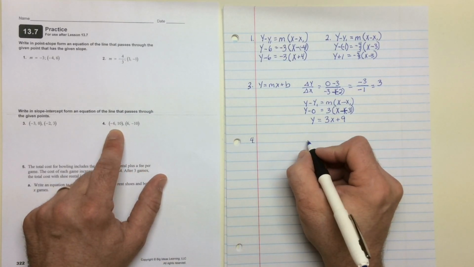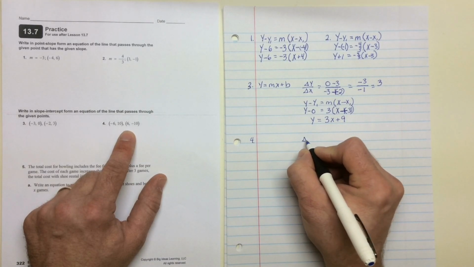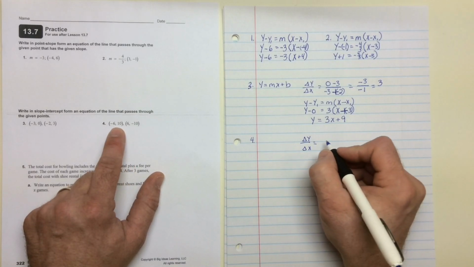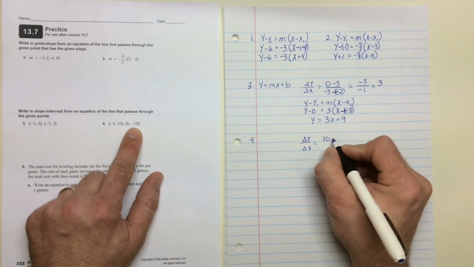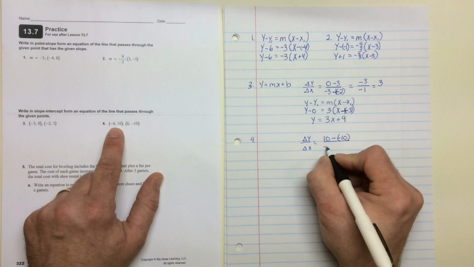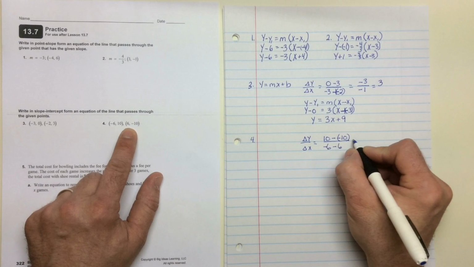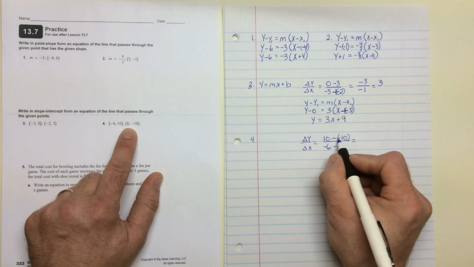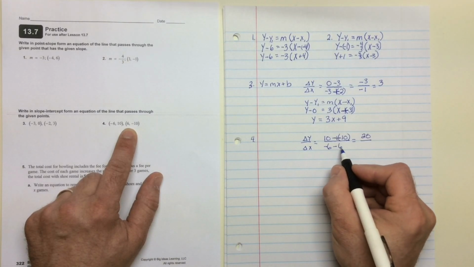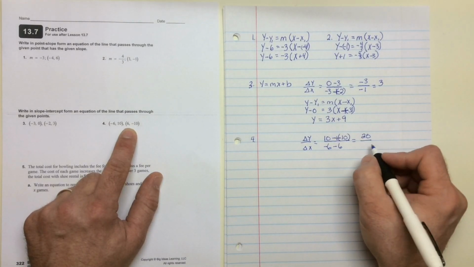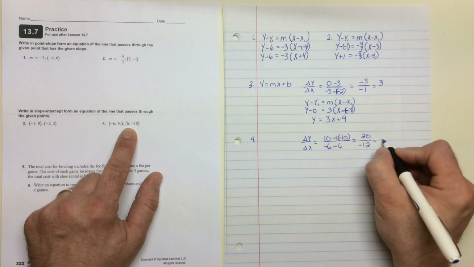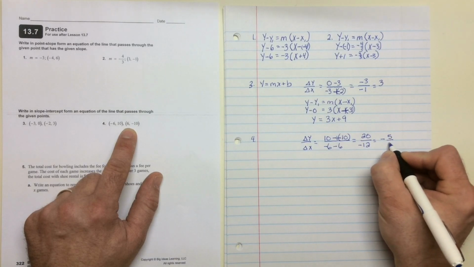Same kind of thing. I'm going to find the slope first. Change in y over change in x. So this time it's 10 minus -10, -6 minus 6. 10 minus negative 10 is 10 plus 10, which is 20. Negative 6 minus 6, same sign, add and keep, negative 12, which simplifies to negative 5/3.